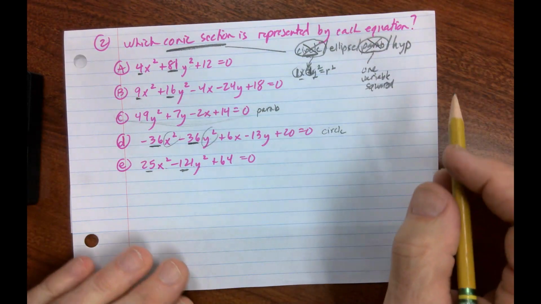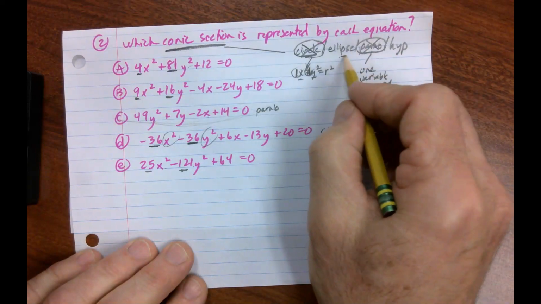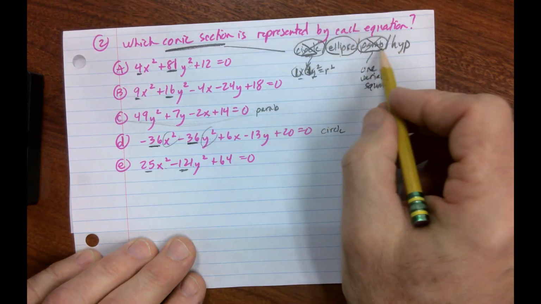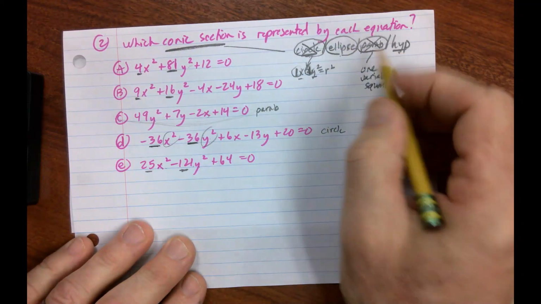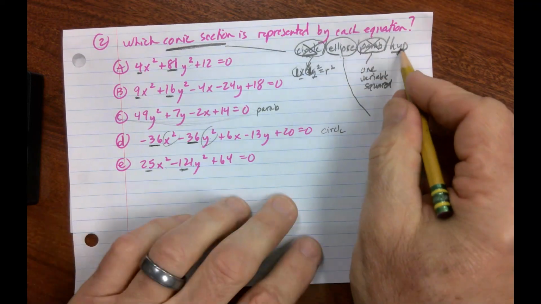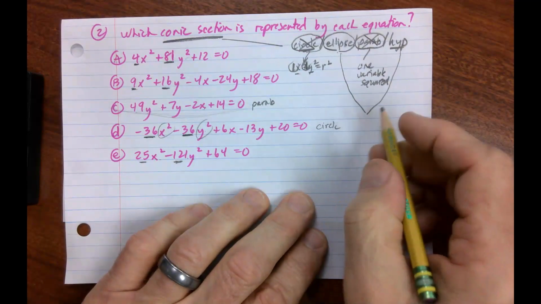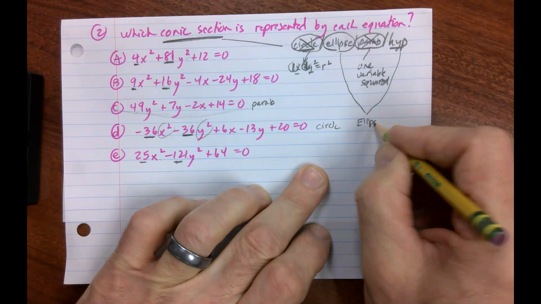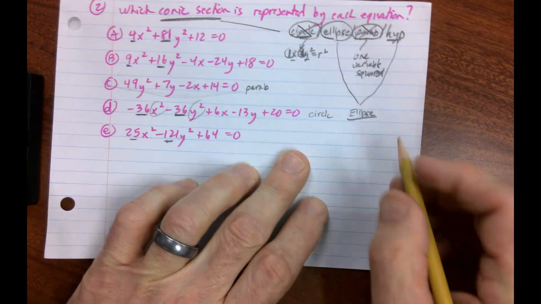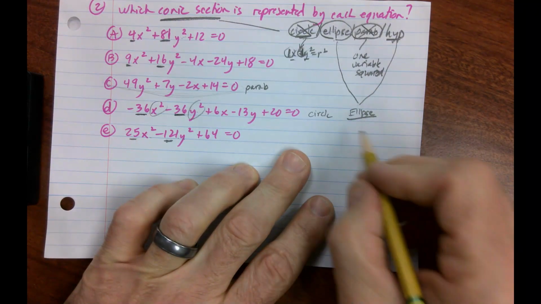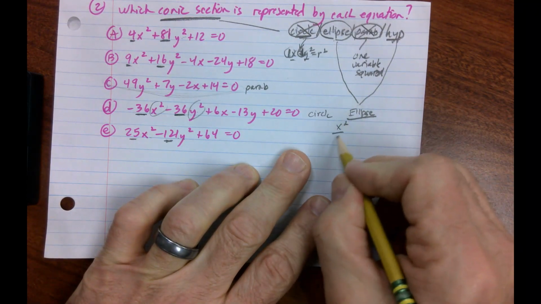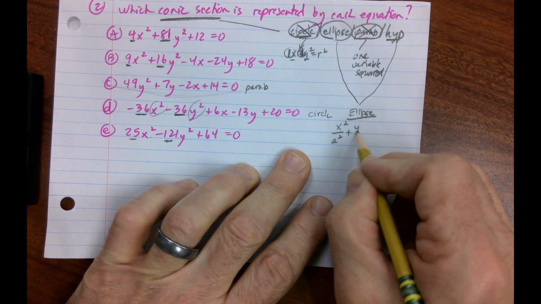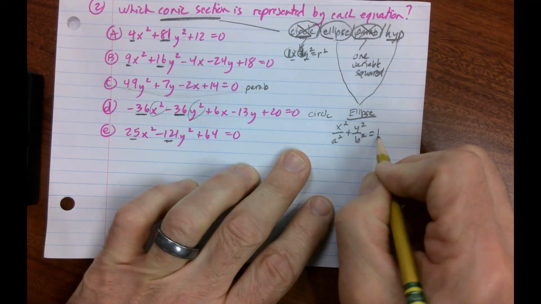Now, what's the significance between an ellipse and a hyperbola? Well, first of all, if you recall, for an ellipse we have x squared over a squared plus y squared over b squared equals 1.